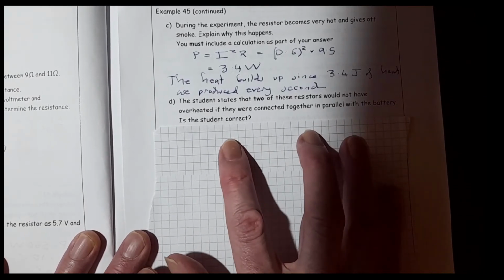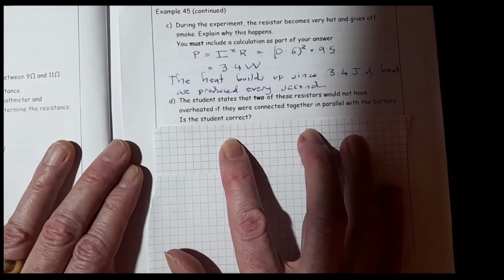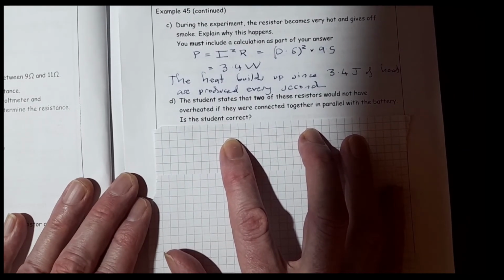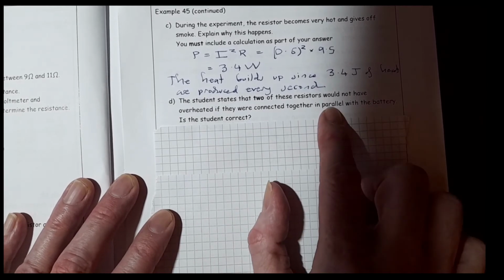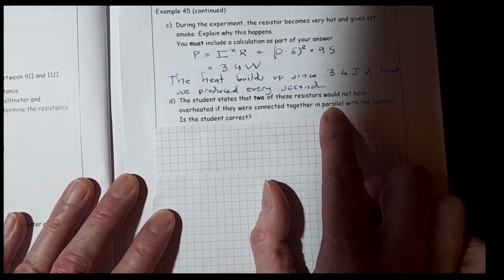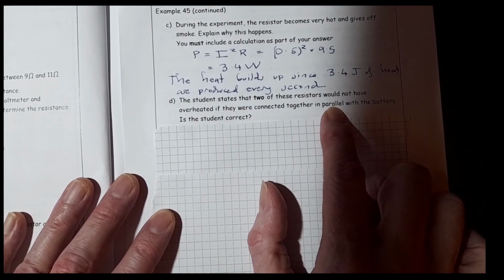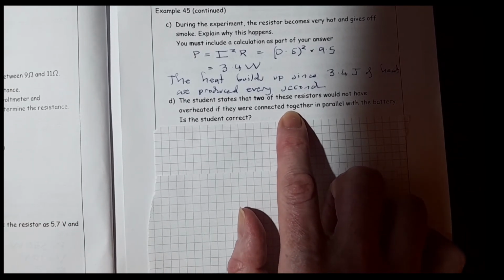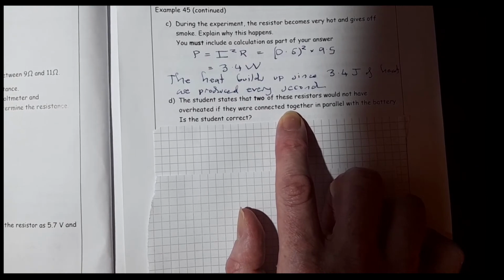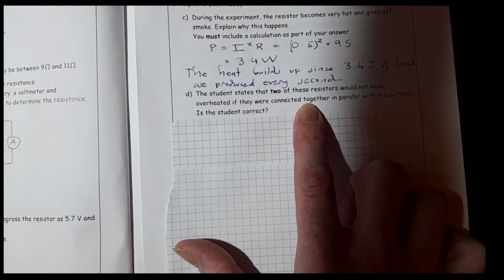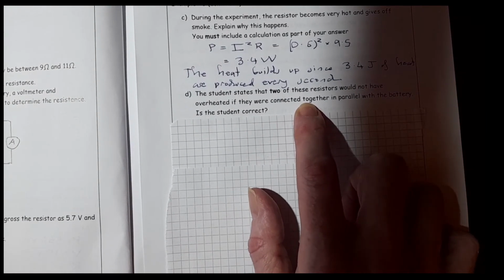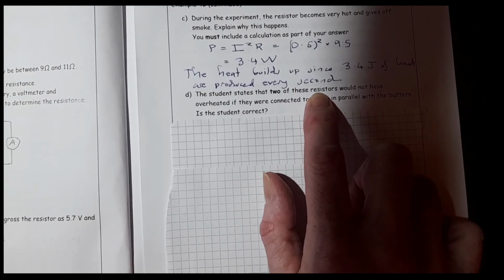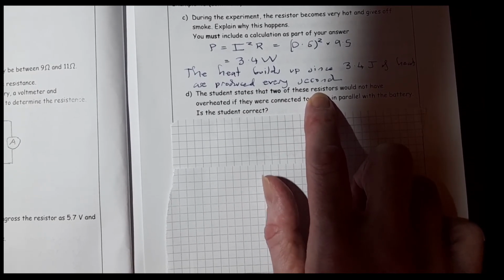Well, we can calculate the power of one of these resistors using P equals V squared over R. Now if they're connected in parallel with the battery, then each resistor will still obtain the full battery voltage, which is 5.7 volts from part B. So you've got 5.7 volts and 2 of these resistors, so each resistor is still 9.5 ohms.